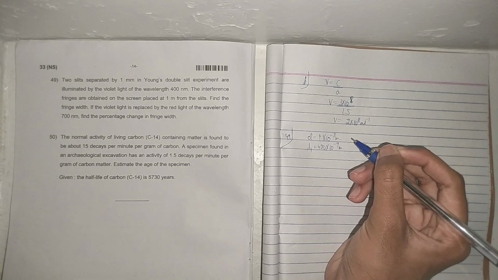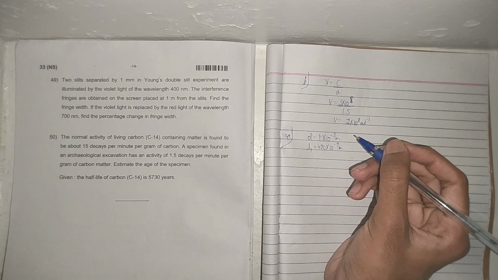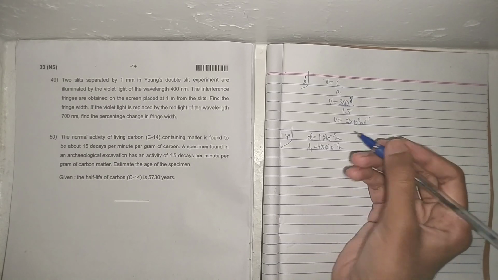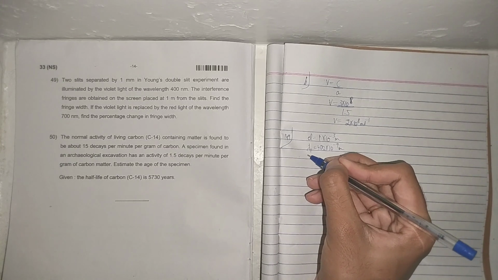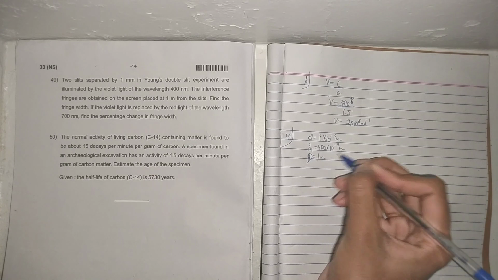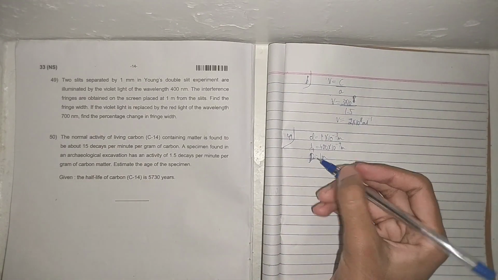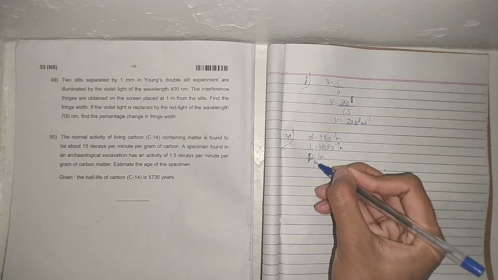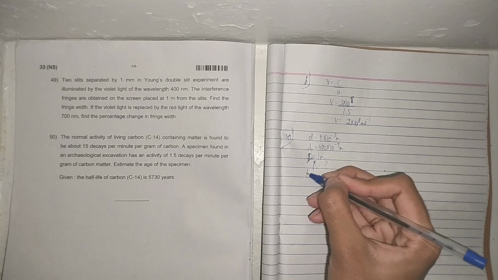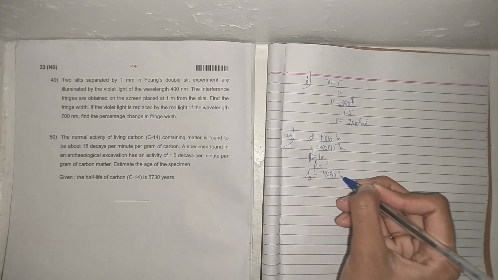Then they have given D is equal to 1 meter, and λ2, which we have to find, is 700 into 10 to the power minus 9 meter.